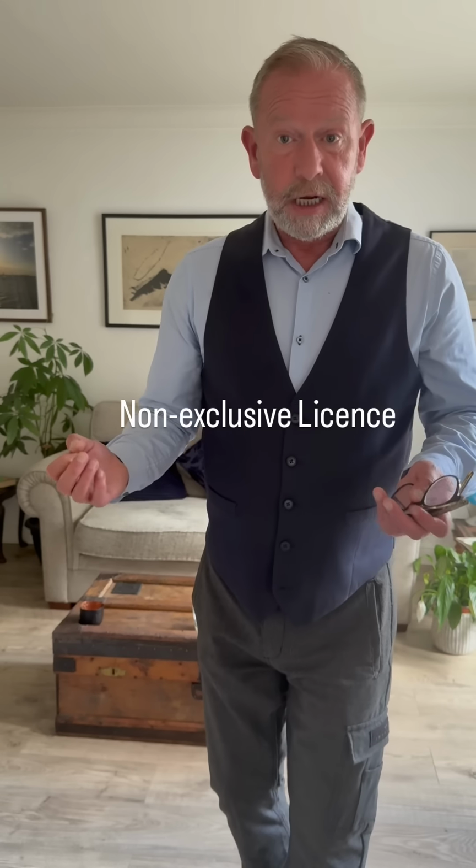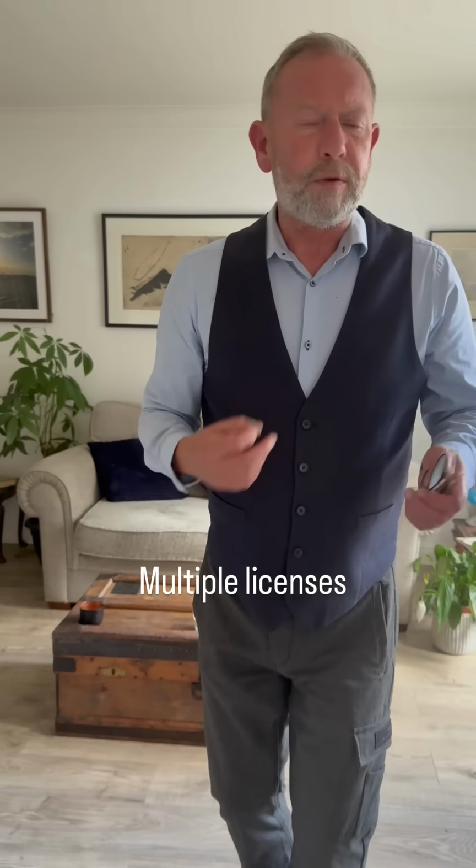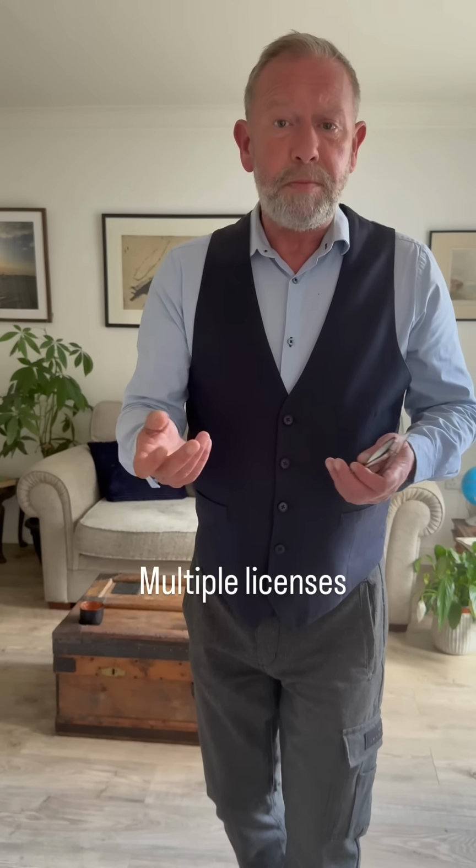The opposite of that is a non-exclusive license. And that means you can grant as many licenses as you want. So often if you're doing software or training manuals, then that would be a non-exclusive license because you want to be continuously licensing that out to as many people as possible.